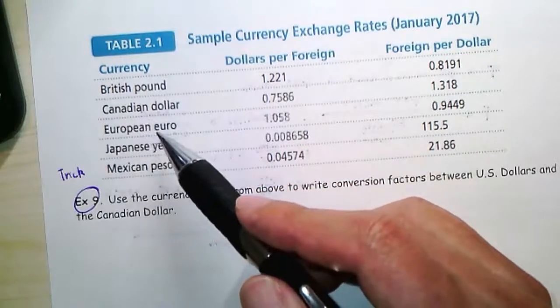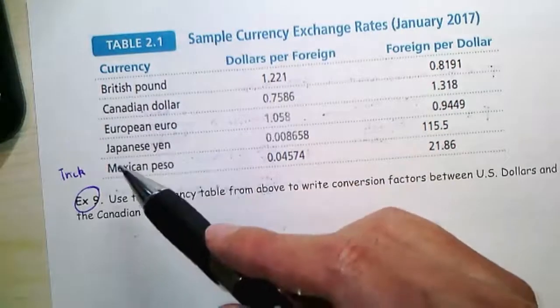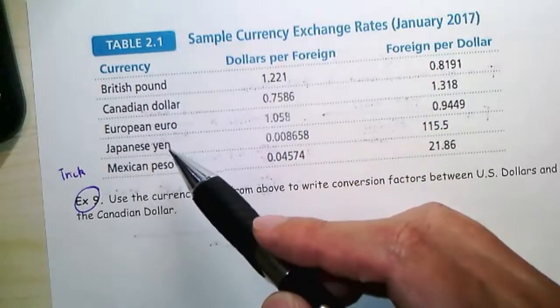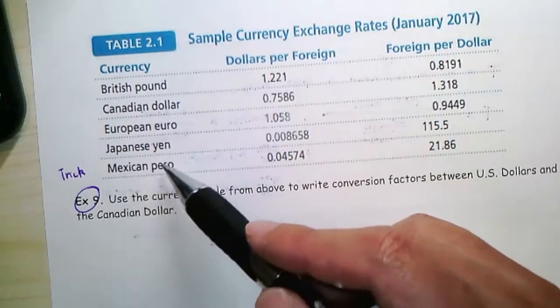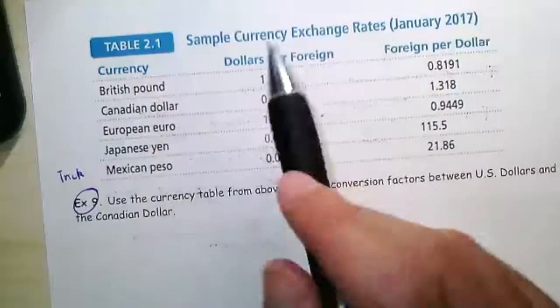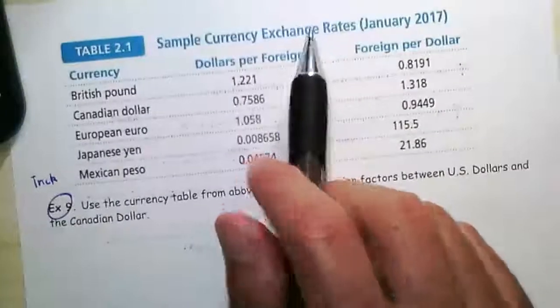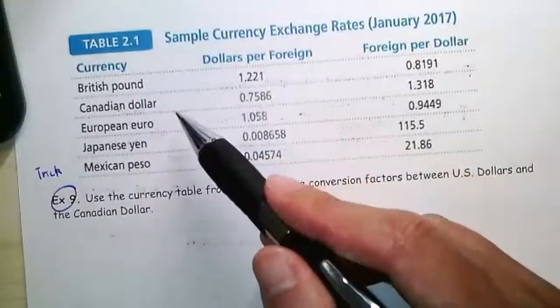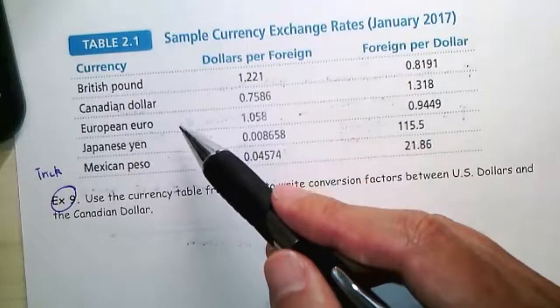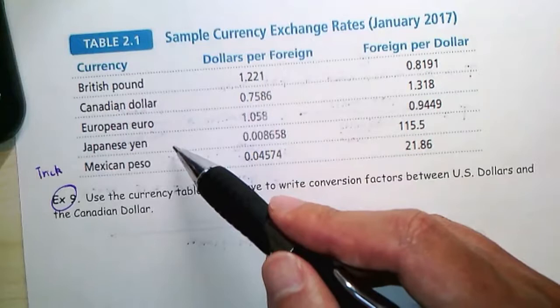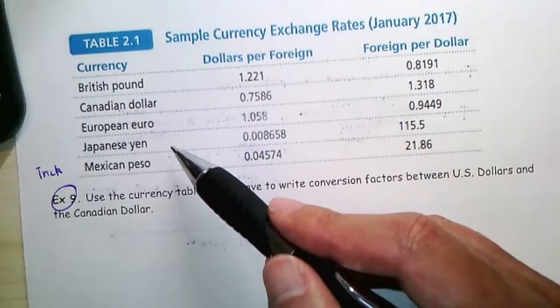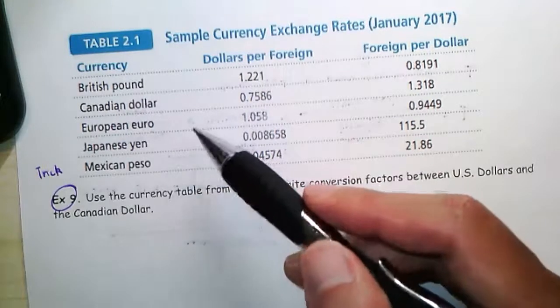In Europe, they have the European euro. In Japan, they have the Japanese yen. In Mexico, they have the Mexican peso. So for anyone who wants to travel internationally, you have to know how to exchange your US dollars into the local currency.